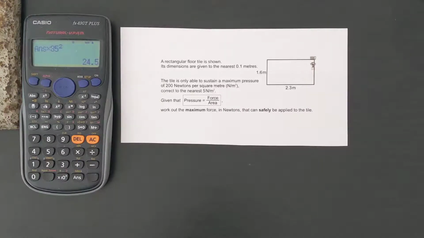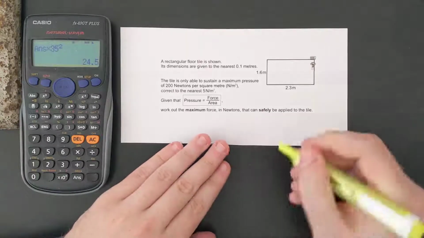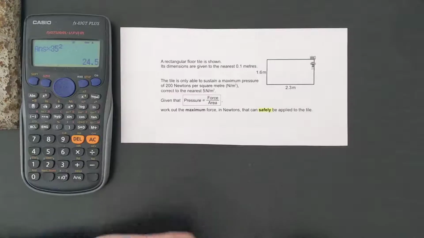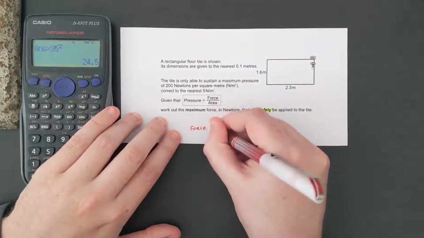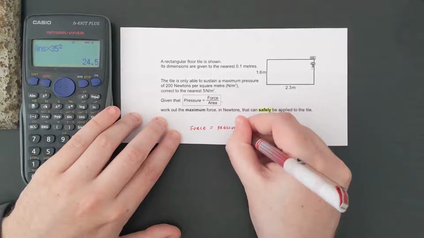Given that pressure equals force per unit area, that will be given in the exam. Work out the maximum force in newtons that can safely be applied to the tile. The key words here are bolded for you, maximum and safely. The one people seem to be missing is safely. So what they're asking you here is which force, like what's the highest possible force that you know will definitely be safe. So you need to consider the worst case scenario here, because you need to know it will definitely be safe. So force is equal to pressure times area.